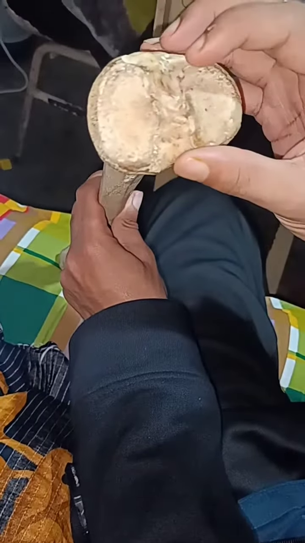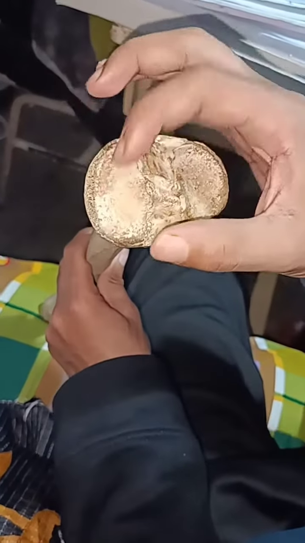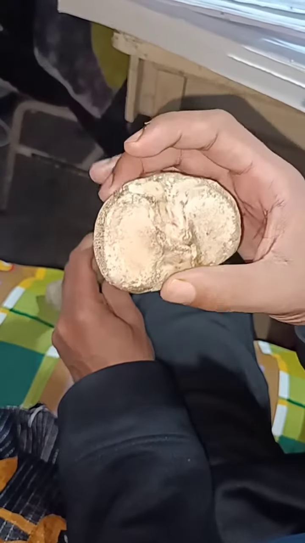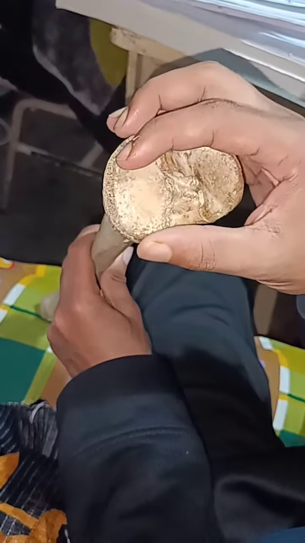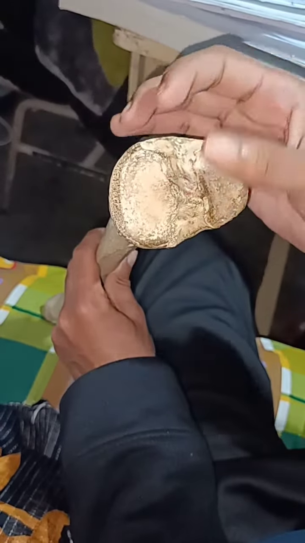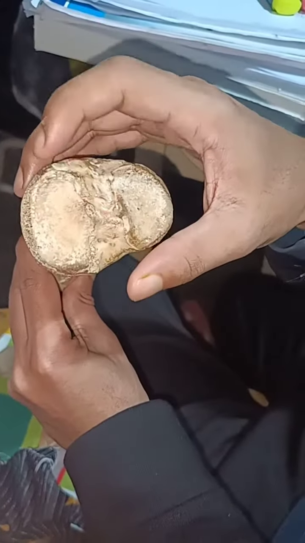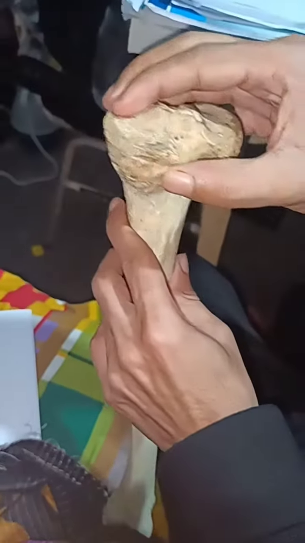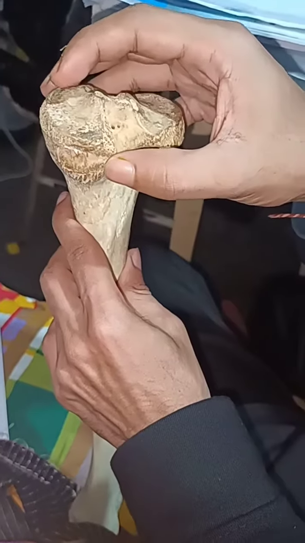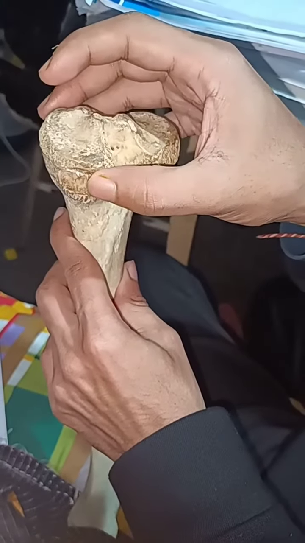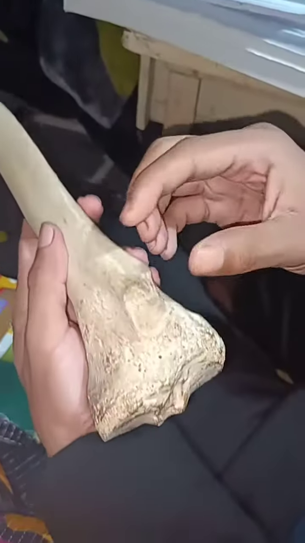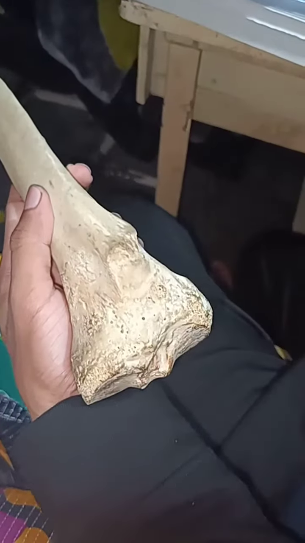The upper end consists of two condyles, the medial condyle and the lateral condyle, which are separated by an intercondylar area. Now the medial condyle has the muscle attachment of... now this is the medial condyle. In the posterior surface there is the attachment of semimembranosus, and in the tibial tuberosity there is attachment of ligamentum patellae.